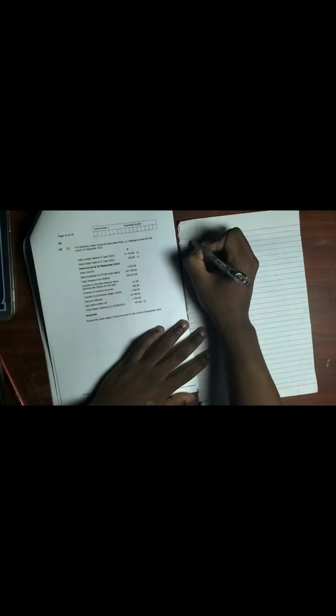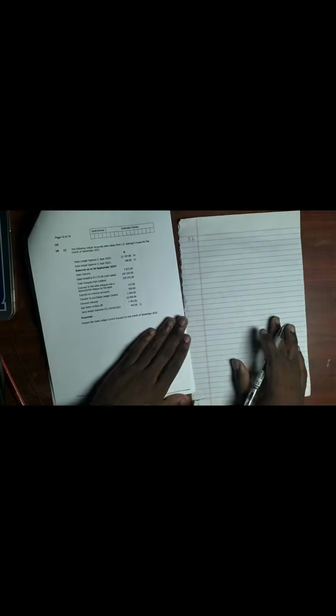We head on to question 3b, which reads: The following ledger accounts were taken from LC Katongo's books for the month of September 2022. Of the sales ledger balance, the debit one and the credit one, and the other information are required to prepare the sales ledger control account.